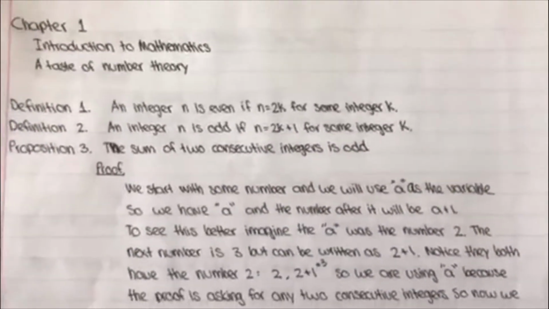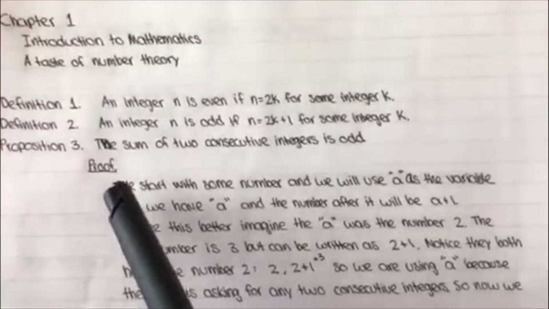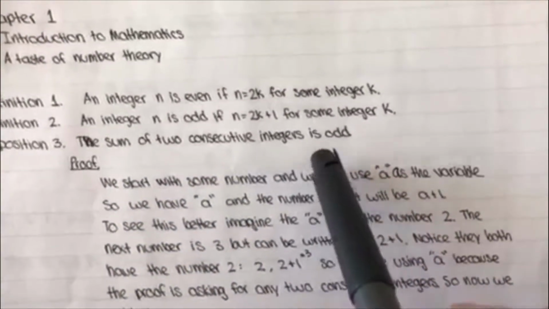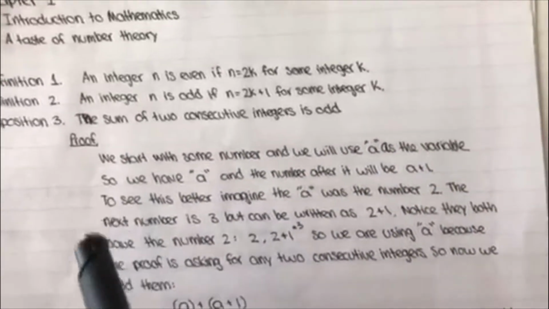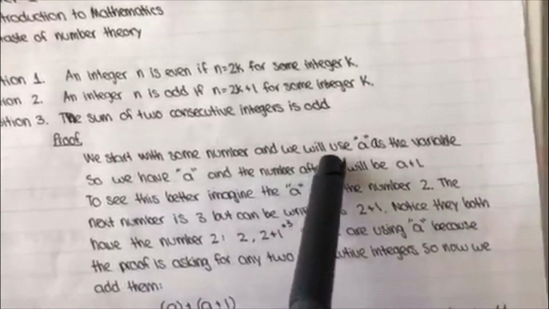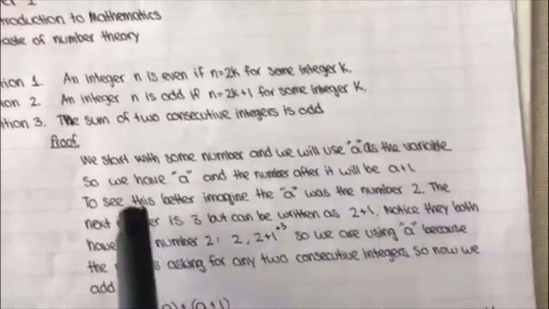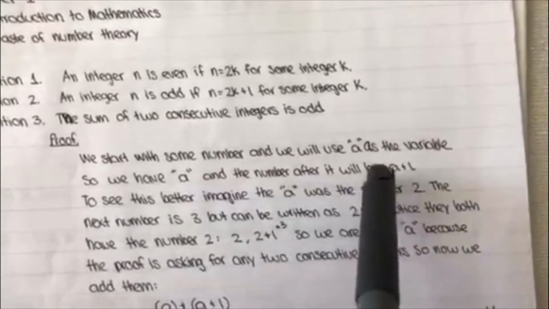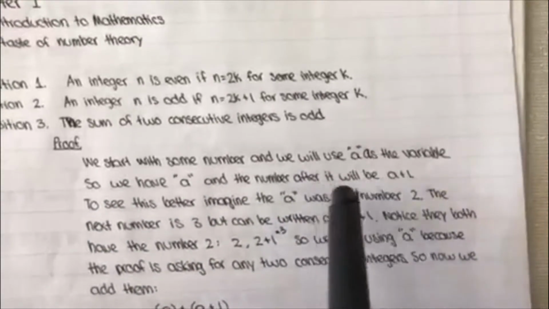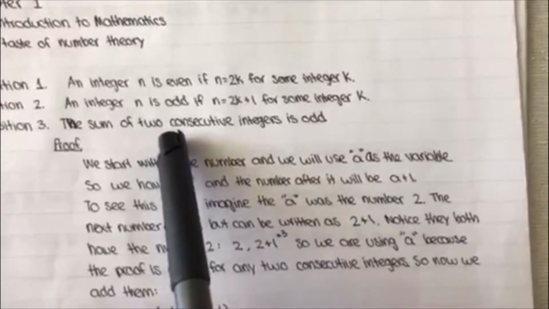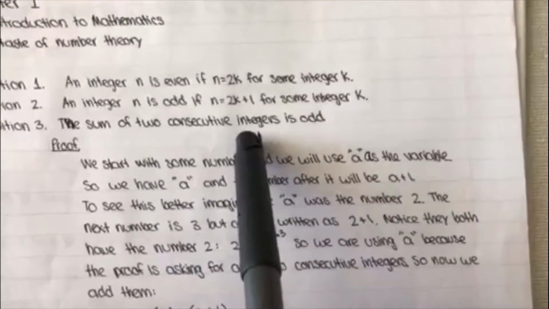Now let's look at a proposition. Proposition 3. The sum of two consecutive integers is odd. And we have to prove that. So we'll start off with this. We start off with some number and we will use a as the variable. So we have a and the number after it will be a plus 1. The reason we choose a plus 1 is because we're looking for the sum of the two consecutive integers.